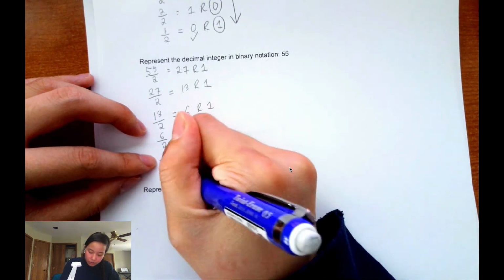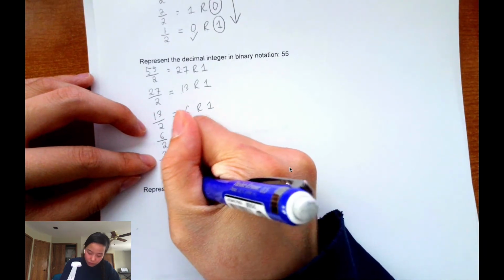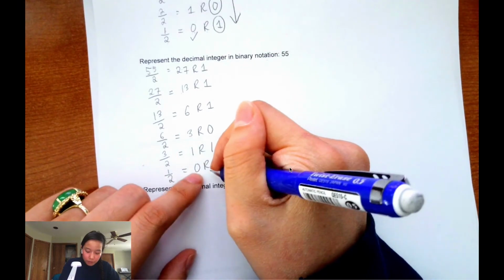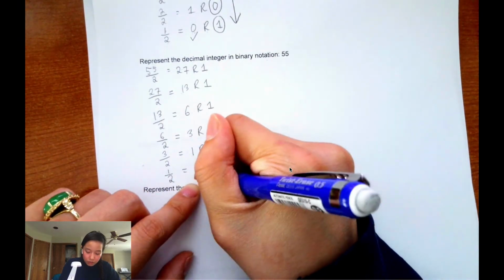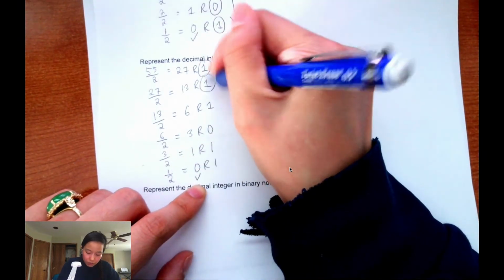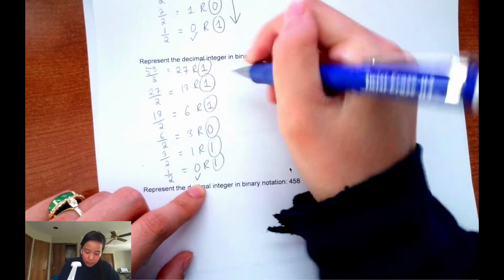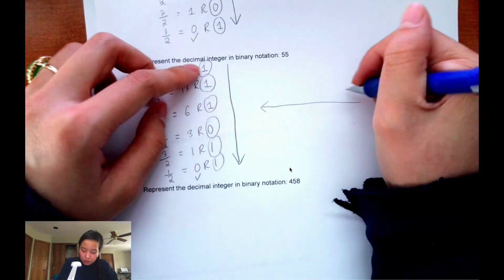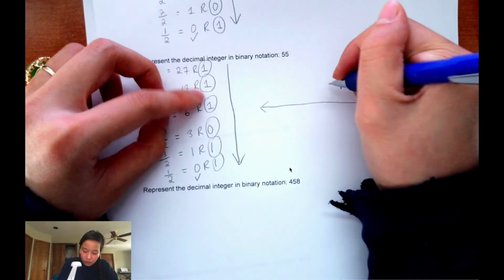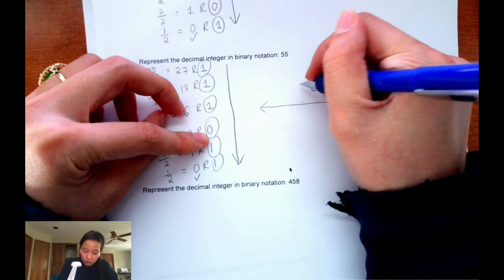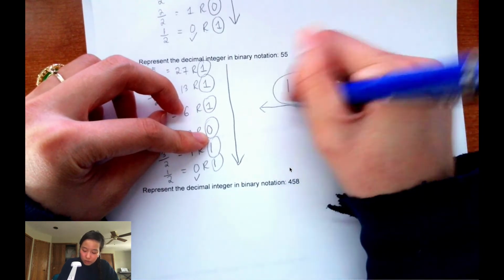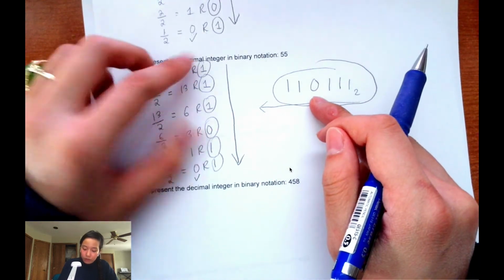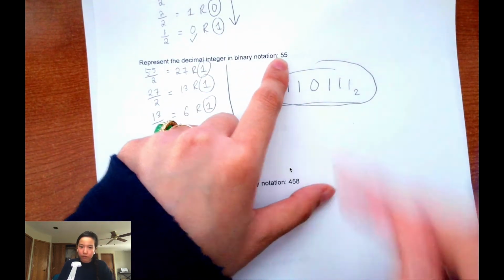And then you take 1, divide that by 2, and you get 0, remainder 1. Okay, if the number before the R is 0, you're done. You stop there. And you circle all the remainders. And from top to bottom, right to left, you write 1, 1, 0, 1, 1, 1, subscript 2. This right here is the binary notation of the decimal integer 55.